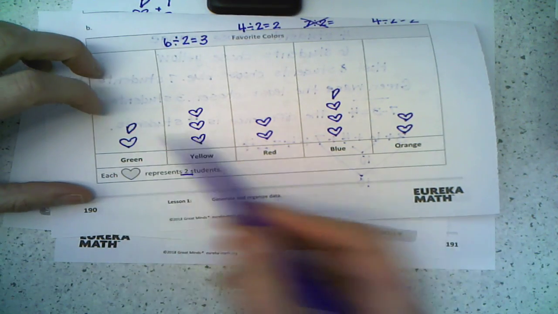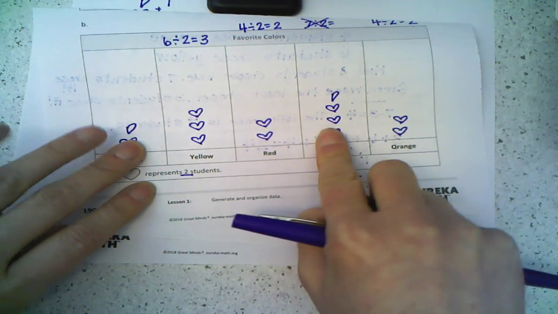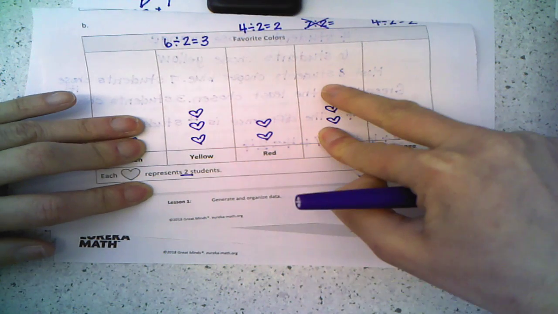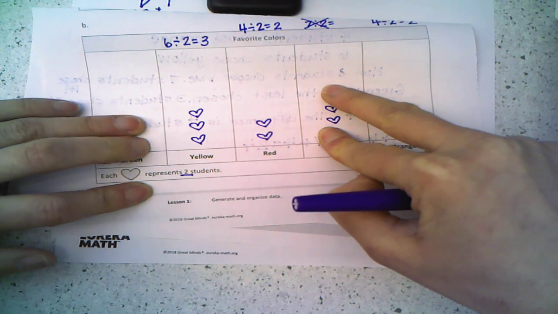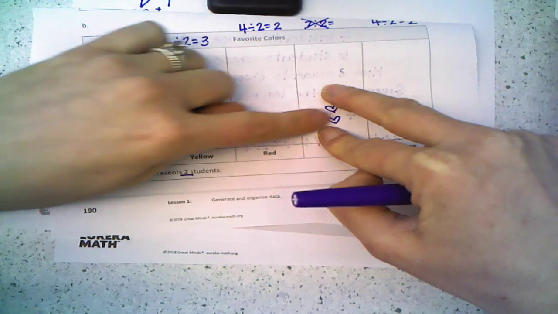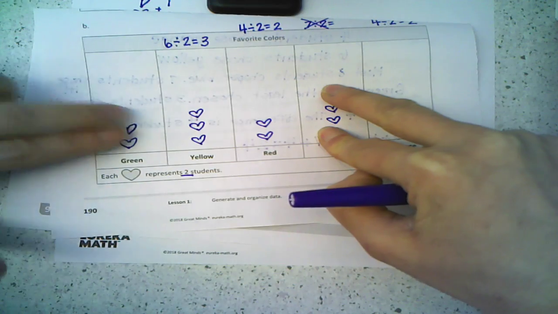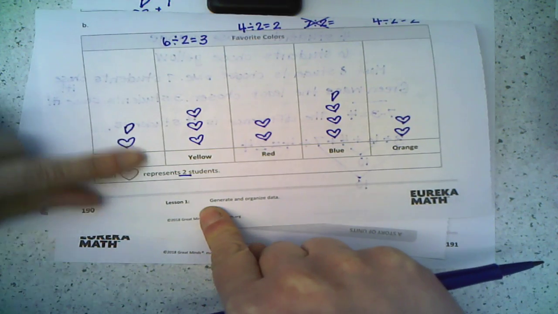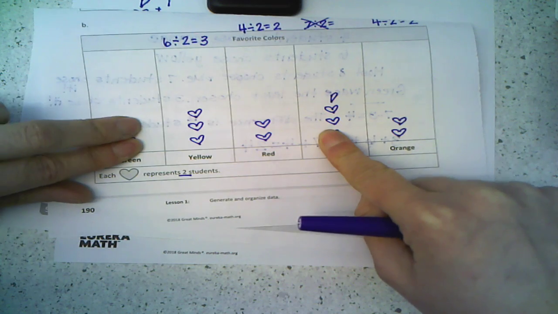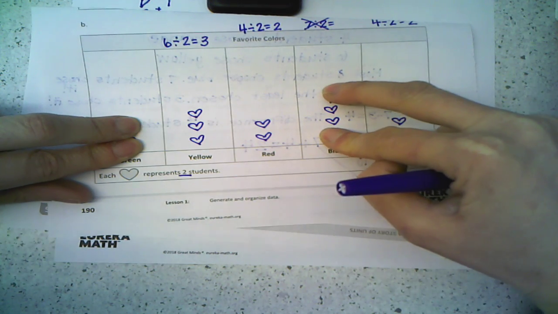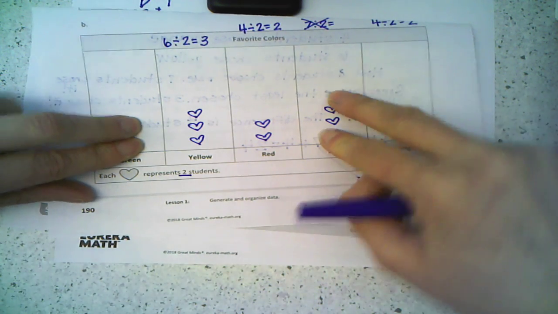If we compare, here's 1. So we've already counted that 1. Here's the half. Here's the half. I'm covering up the same thing to see what the difference is. What's left over after I cancel this one out? So here's 1. I'm covering 1. Here's half. I'm covering half. What's left is 2 hearts.